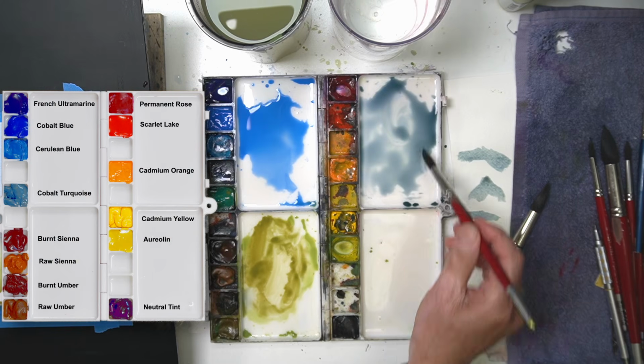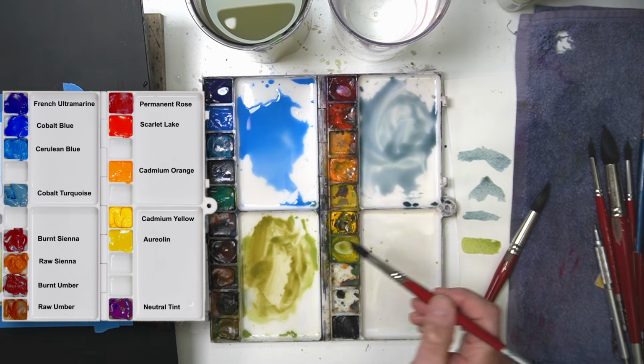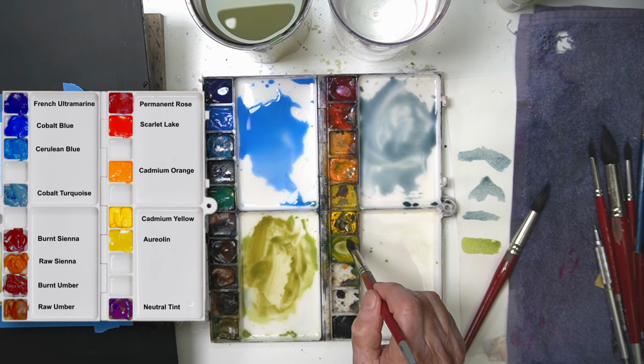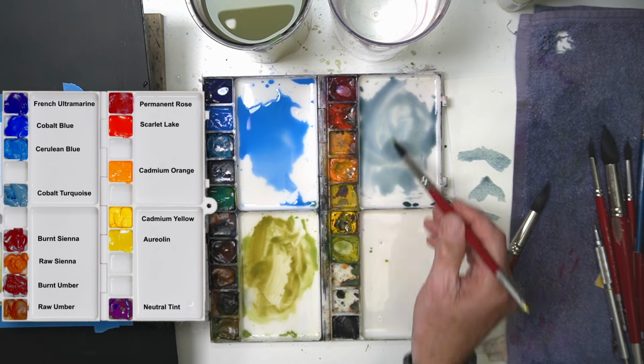For this middle distant hill, I'm going to warm it up with some more aureolin and raw umber in the mix.